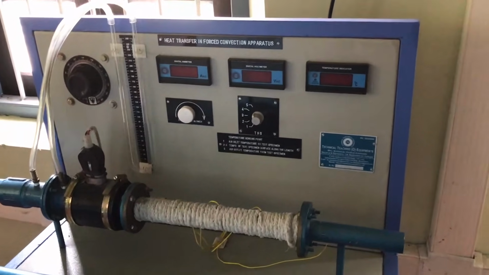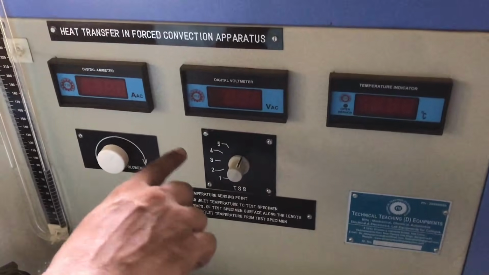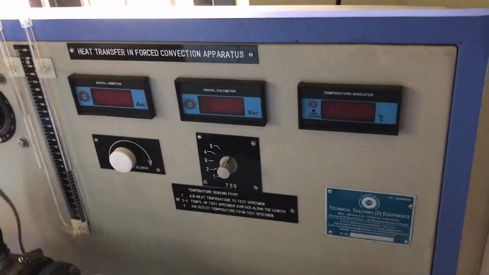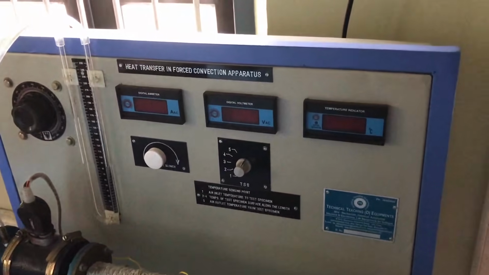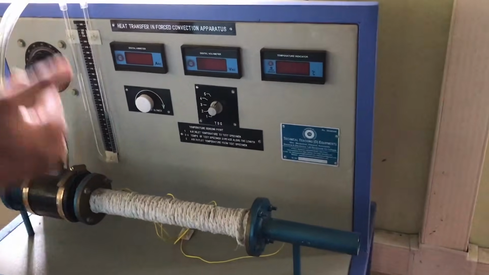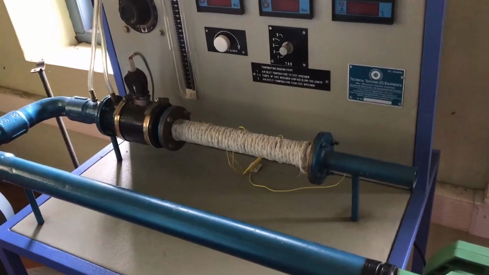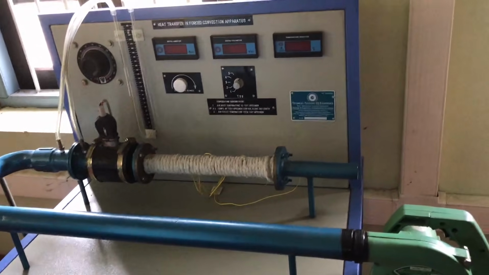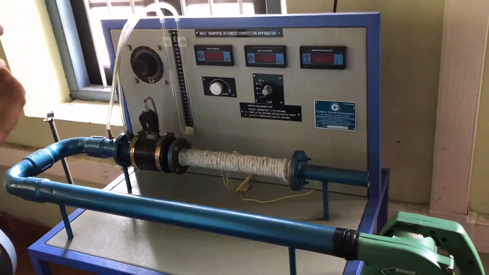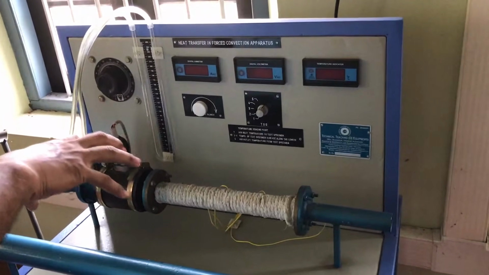Then, initially we take T1, T2, T3, T4 and T5, and then after every 10 minutes we keep on taking readings. When the T1 to T5 readings are the same as the previous set, we can say that our entire apparatus is in steady condition. Now we have the readings. So take the average of T1 and T5, and we get the temperature of the air. Then (T2 + T3 + T4) by 3 gives the surface temperature.